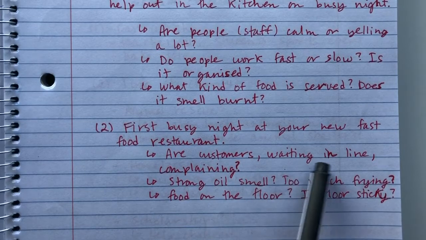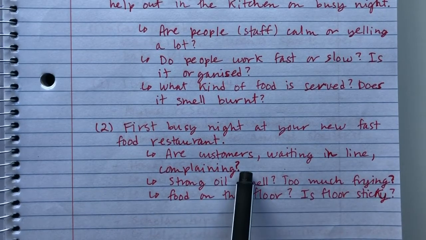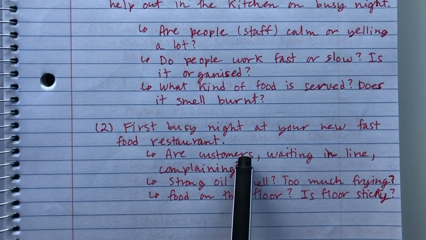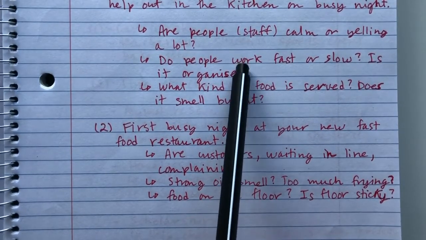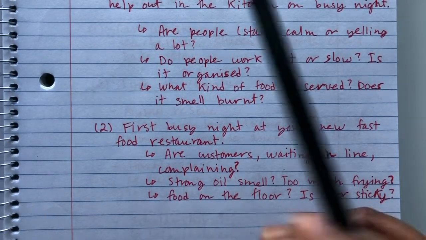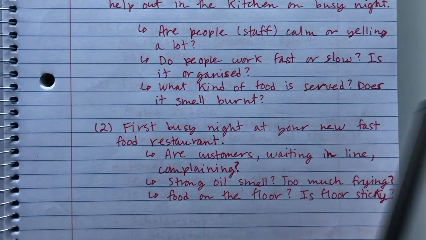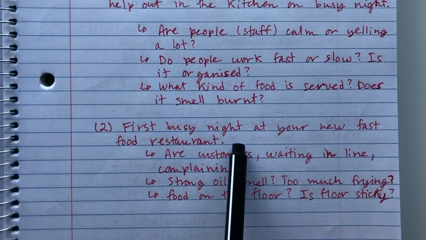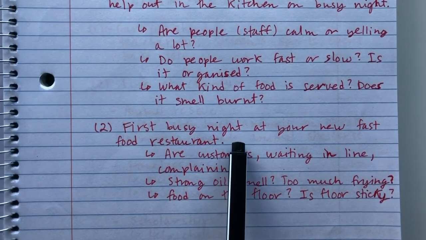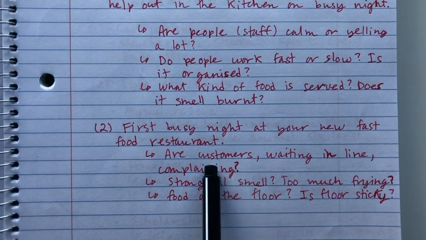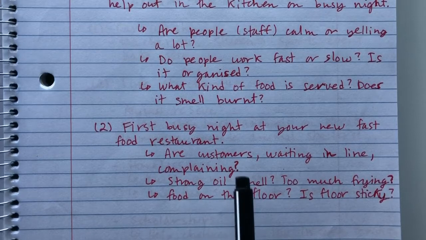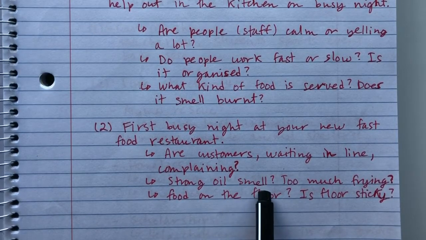Are customers waiting in line? Are they complaining? Okay, so they're ordering their food. Maybe it's a takeout place actually. So it's not like up here, maybe up here it's a restaurant where you sit down. But for this idea, it's a restaurant where people come in and they take and they leave. It could even be a street stand, right? A street food stand for a restaurant, that kind of style. Are they waiting in line? Are they complaining? Second point, is there a strong oil smell?